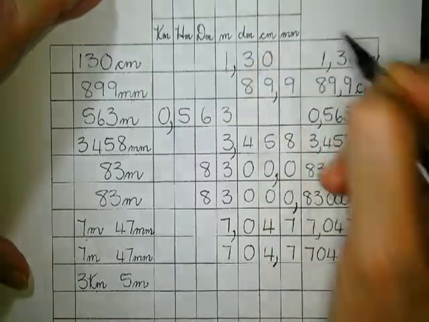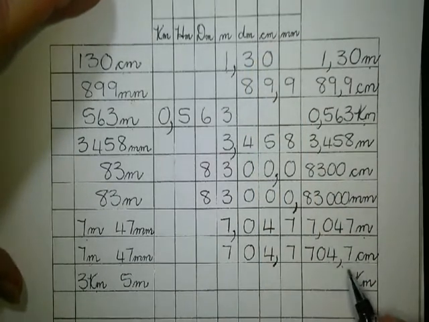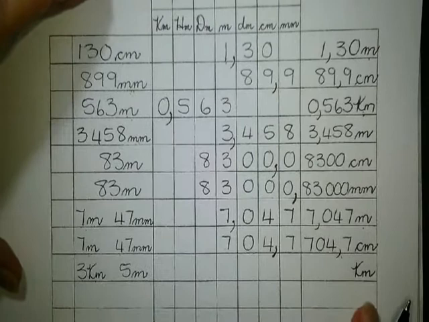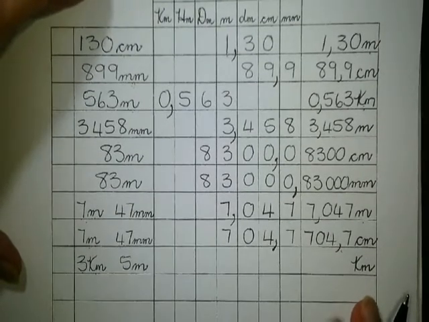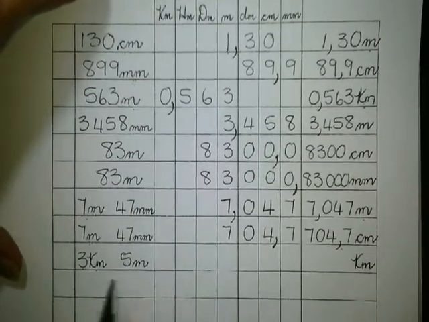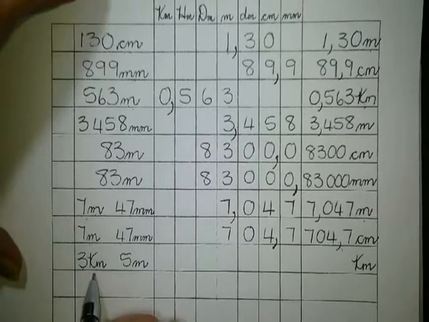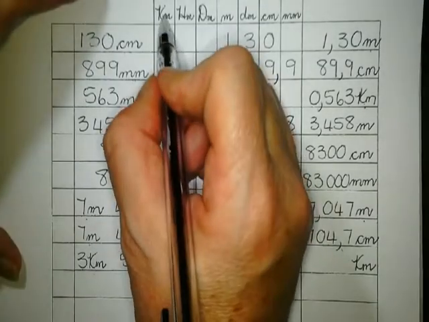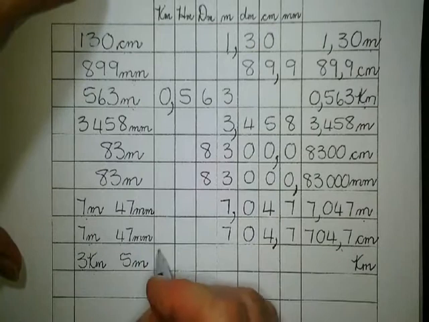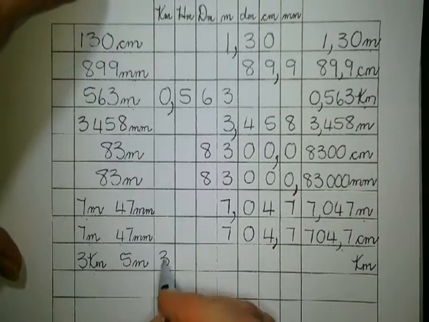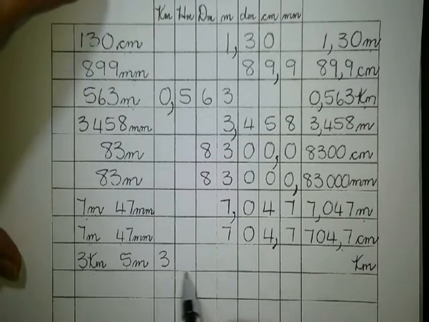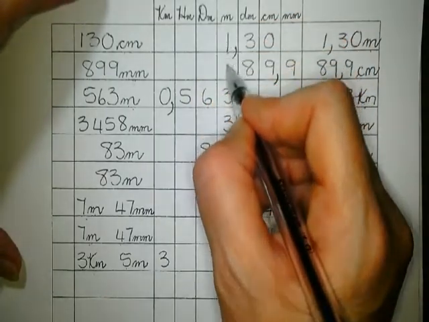Okay, just fill it up a bit. Okay, now we've got 3 kilometers. We are going to go to the kilometer column. Going down, we write the 3. There's the 5 meters. Going to the meter column, going down, we're going to write the 5.